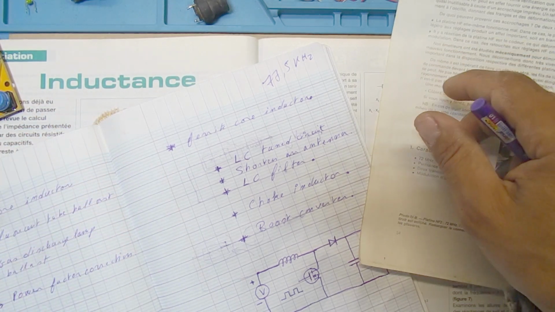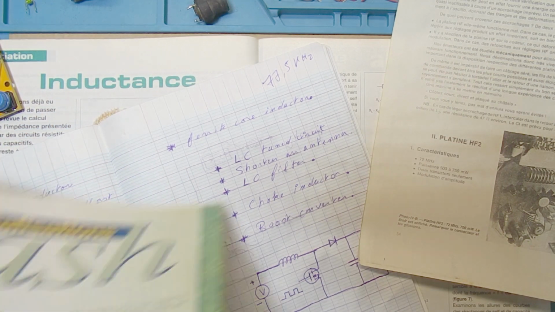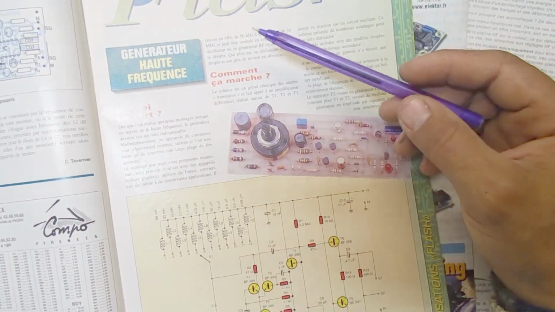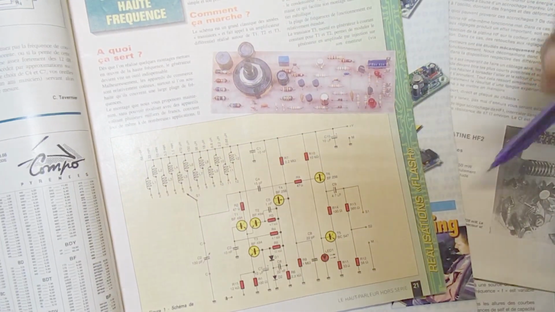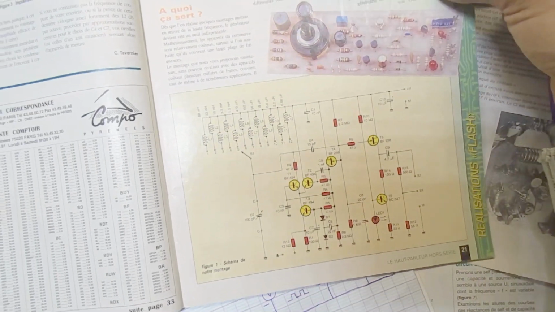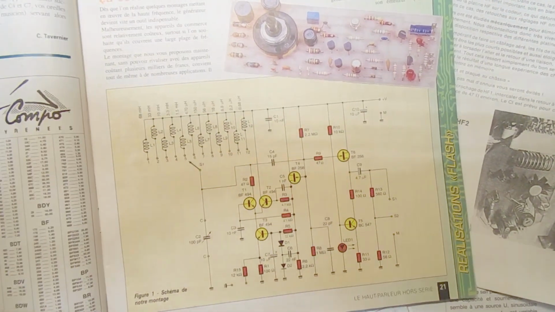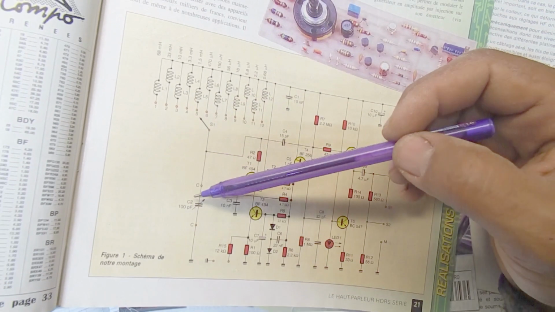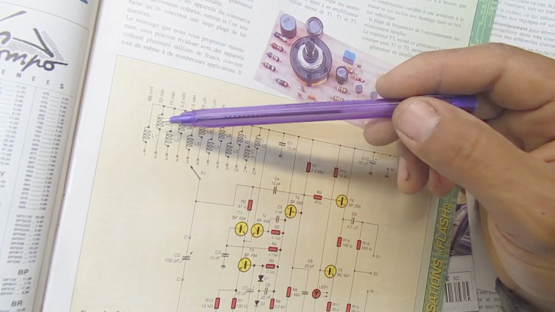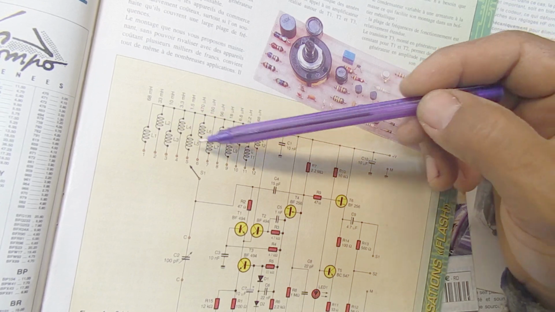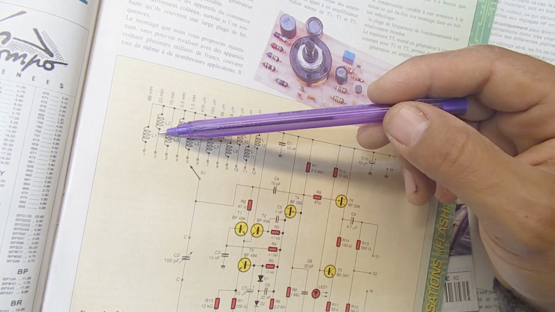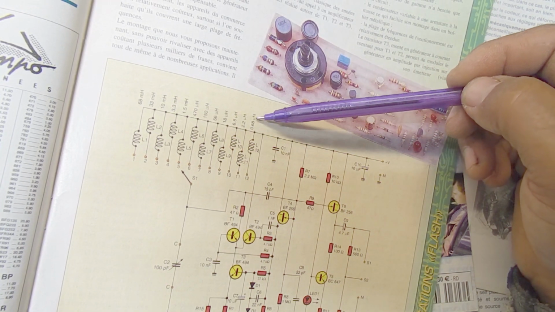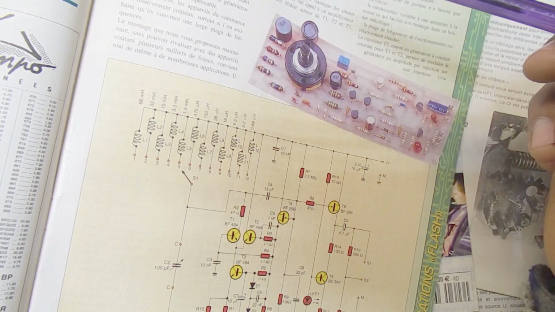Also, for the LC tuned circuit, we can find this high frequency generator. You can see here that we have a variable capacitor associated with a different inductor to select the frequency band for each one, from 0.68 microhenry to 68 millihenry.